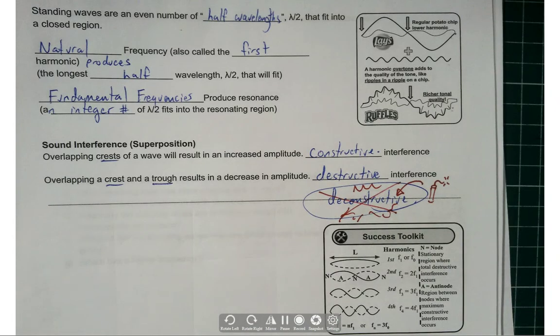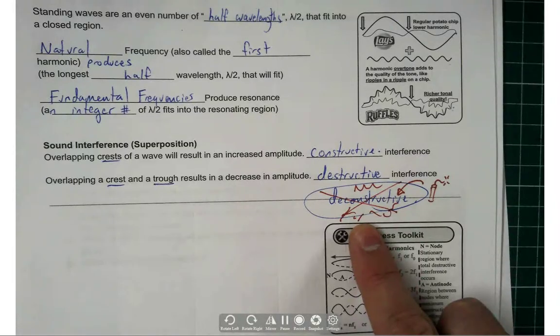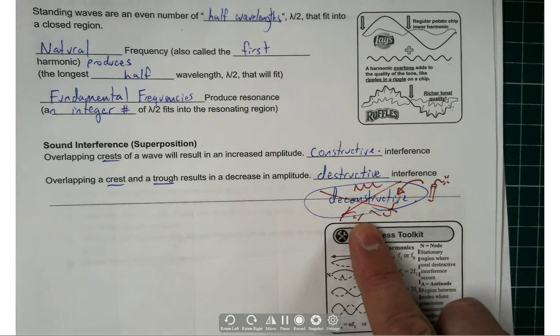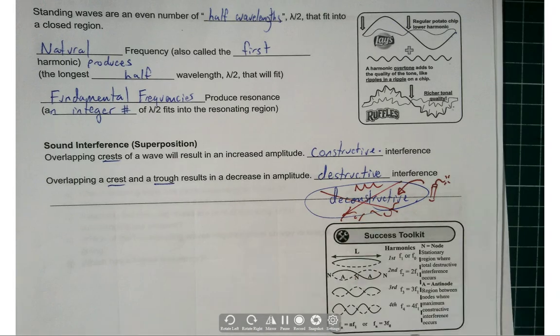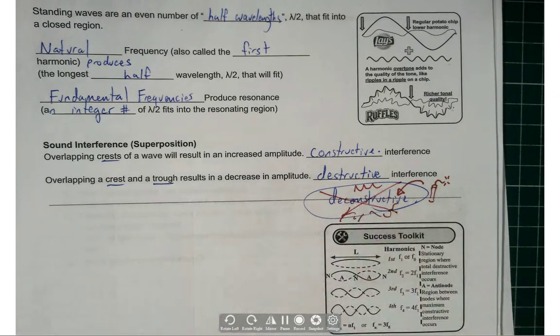Deconstructive is a word, don't get me wrong, but when you're doing something in a deconstructive way, you're carefully dismantling it. That's what deconstructive activity is, careful dismantling of something. Destructive is destroying it, just destroying it, not careful dismantling, okay? So this is destructive interference, not deconstructive interference.